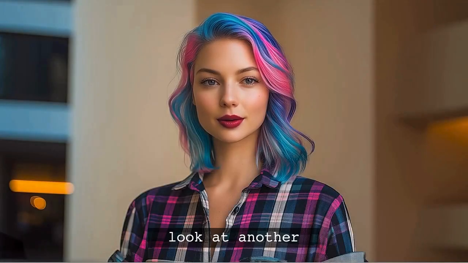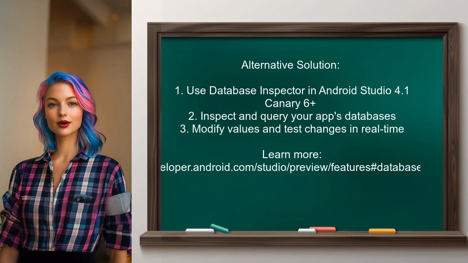Let's take a look at another one. An alternative solution from another user suggests using the Database Inspector in Android Studio version 4.1 Canary 6 and higher. This tool allows you to inspect, query, and modify your app's databases directly. You can even debug your running app by changing values in the database and testing those changes in real time.